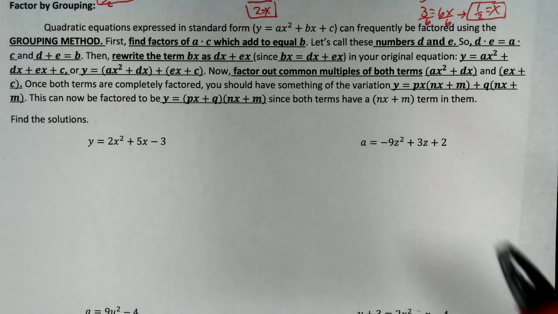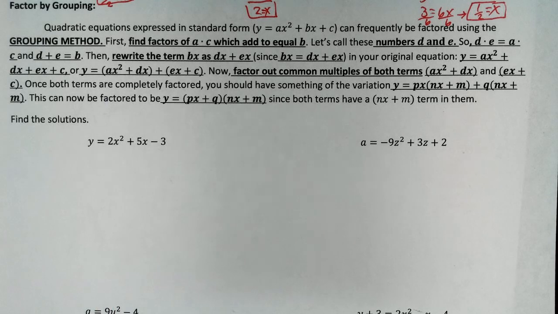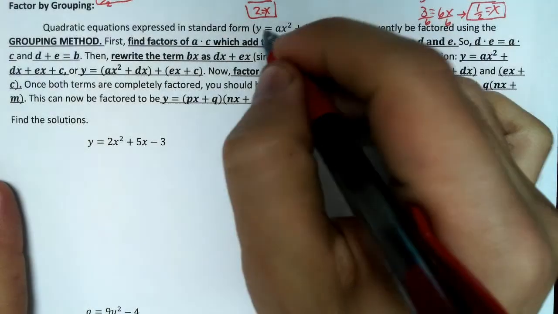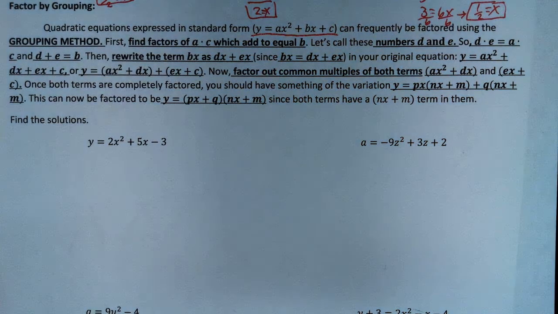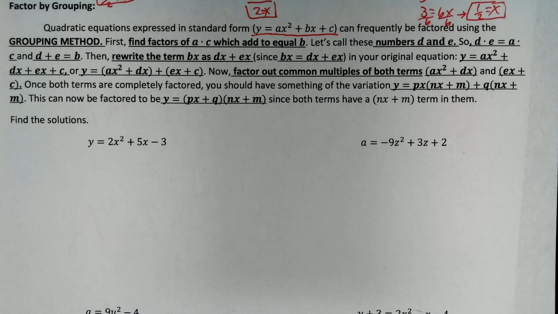So quadratic equations expressed in standard form, right? Remember, this is standard form. That's our standard form, so we want to get it like that. Can frequently be factored using the grouping method, right? Factor by grouping. We can use the grouping method to factor these, to turn these into two polynomials multiplied together. Let's call these numbers D and E. So we're just calling the numbers.